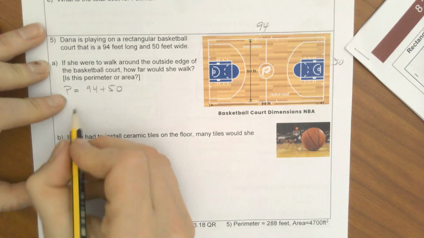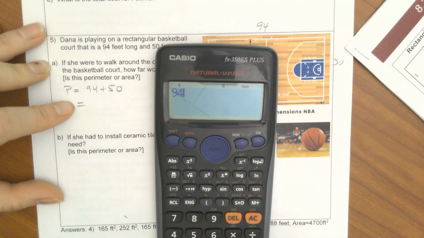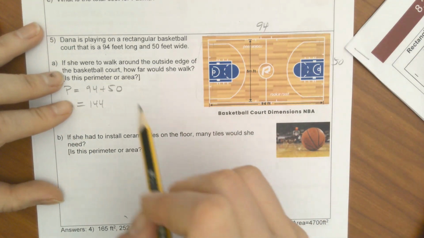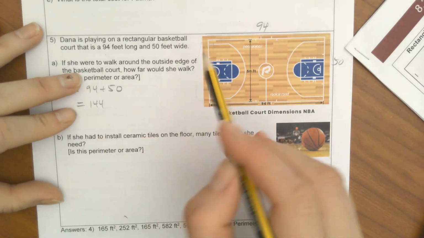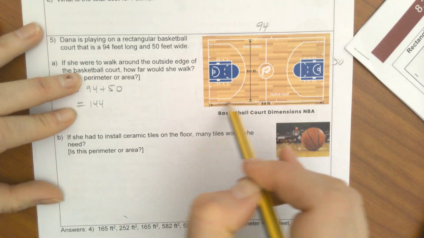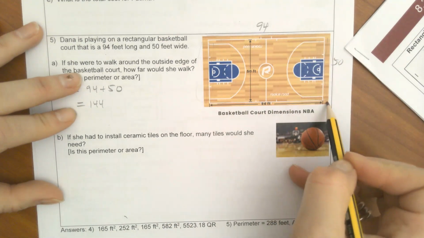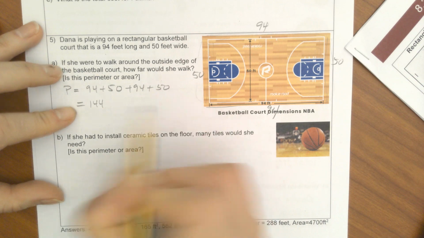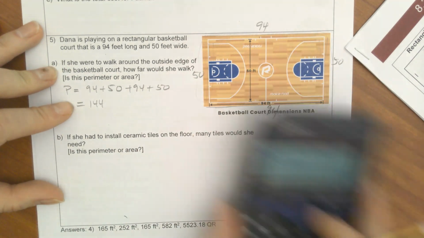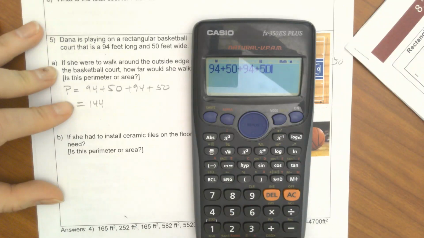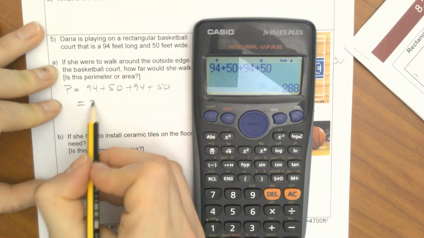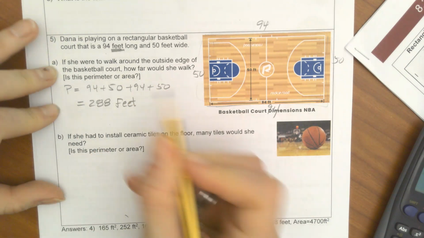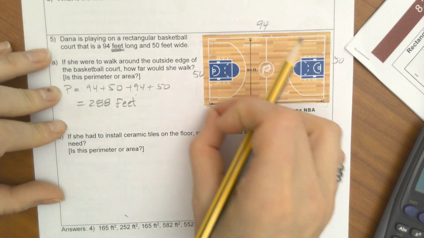Now some people just do this and say, the outside is 94 plus 50. But it's wrong. It said that she wants to walk around the outside edge of the basketball court, and she means all of the outside. So I have to go 94 plus 50 plus 94 plus 50, because she's going to walk around the whole outside. So we have to add on another 94 plus 50. That's better. And the basketball court is in feet, so we leave it in feet. We don't put any squared or cubed because it's just the measurement of distance, a length.